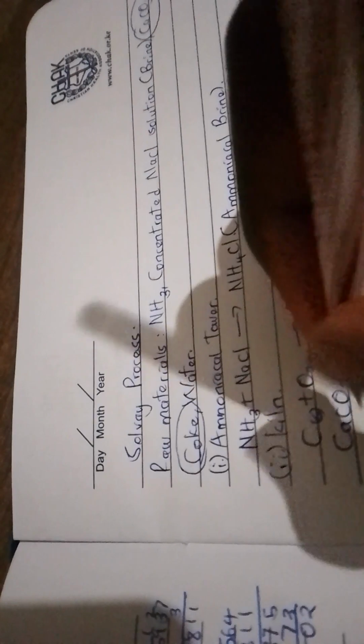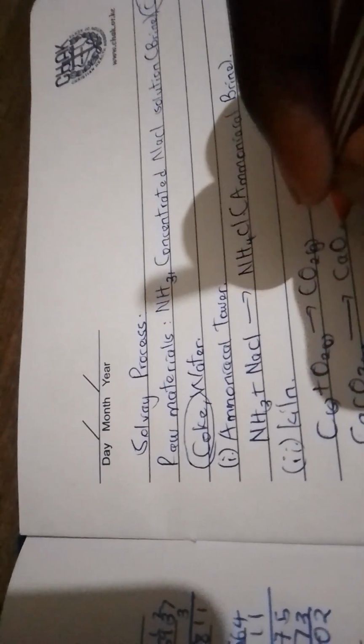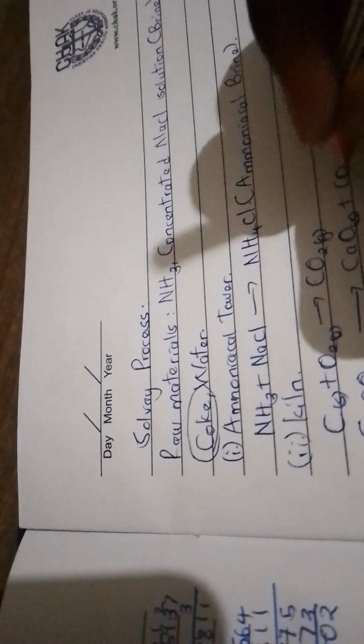During this oxidation process, it will generate a lot of heat energy, and this heat will decompose the calcium carbonate, which is the limestone that was also here. Calcium carbonate is a solid, an insoluble salt, so it is going to give us calcium oxide, which is also a solid, and carbon 4 oxide gas.